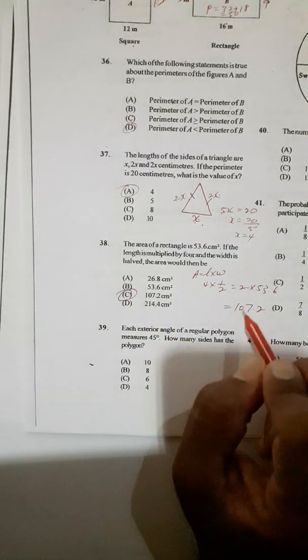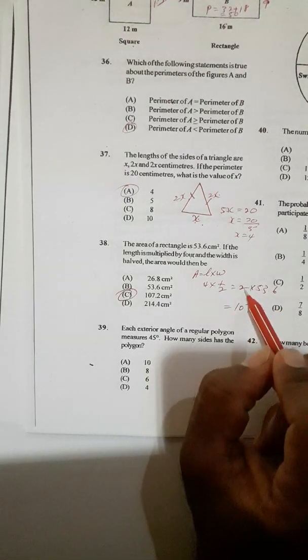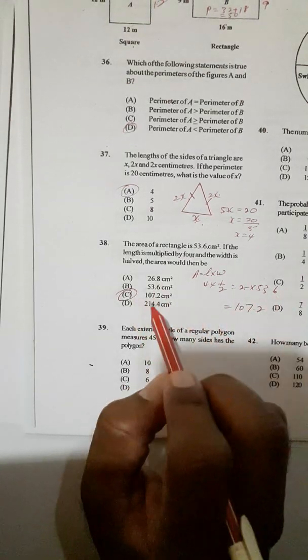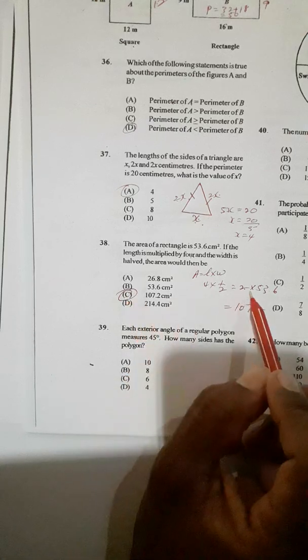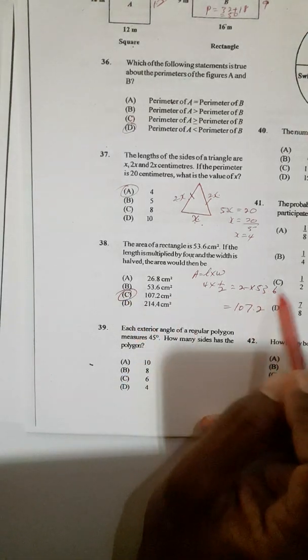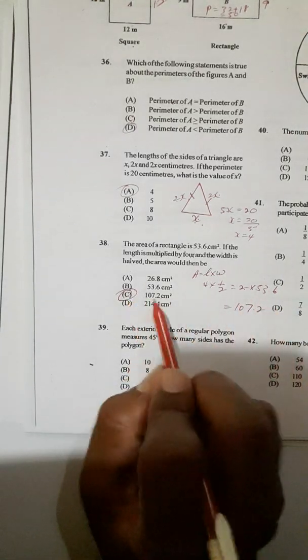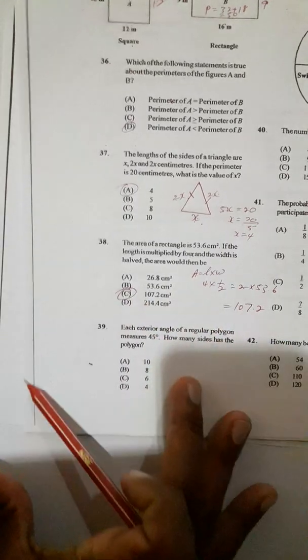Good. And whenever you're multiplying, so you multiply 2 times 53, the closest answer will be this one, because 2 times 53 will give us 100. We know it will be 100 and something, so this is the closest answer. Let's just save some time in the exam.